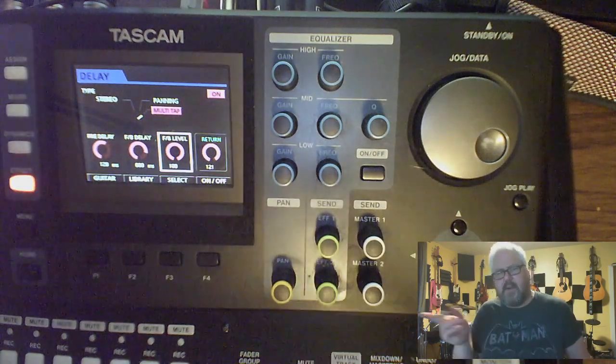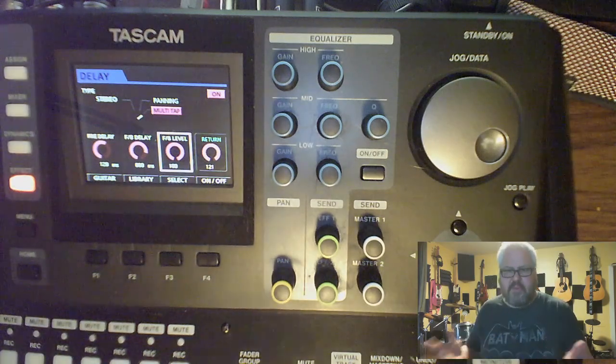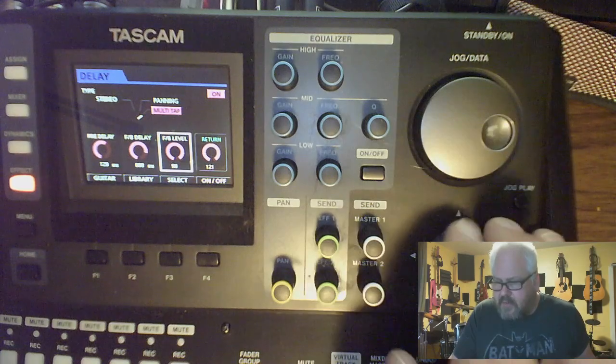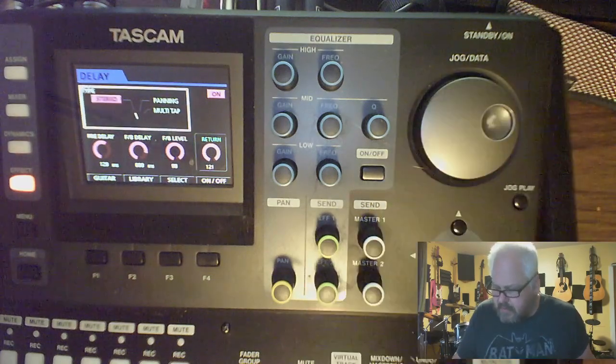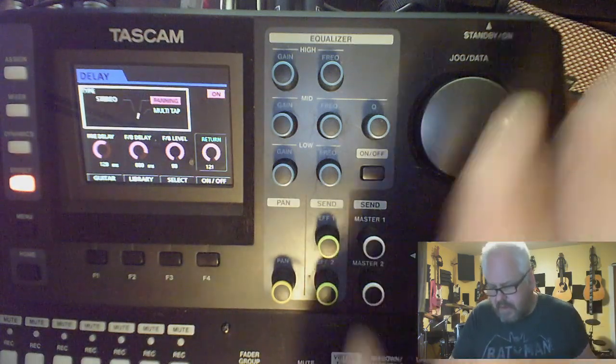Cut. There, you can hear it now. It was too low for anybody to really notice because it's just the way I had it set up. But on this one you have a little more. So as you can see, stereo, panning. Let's try panning.